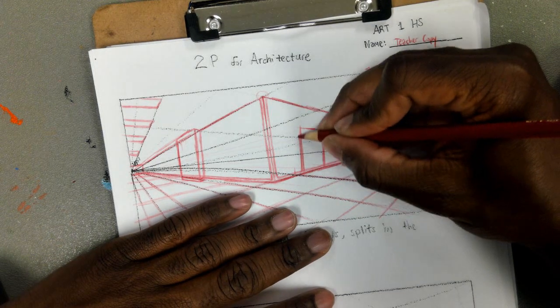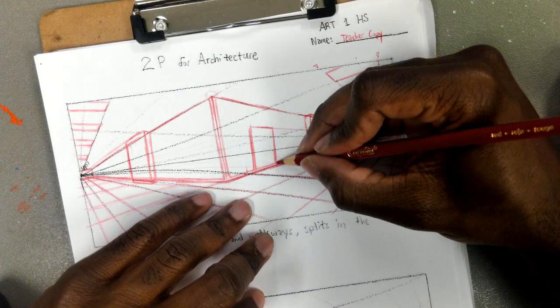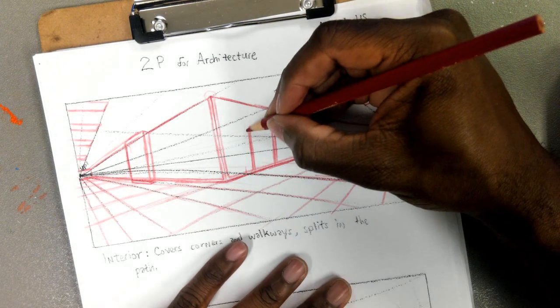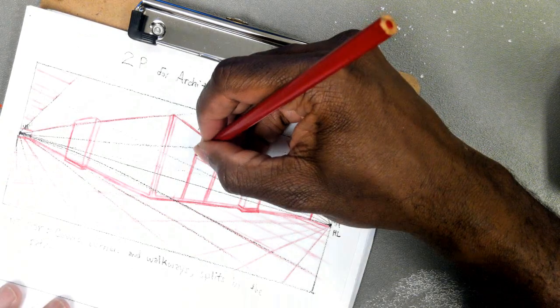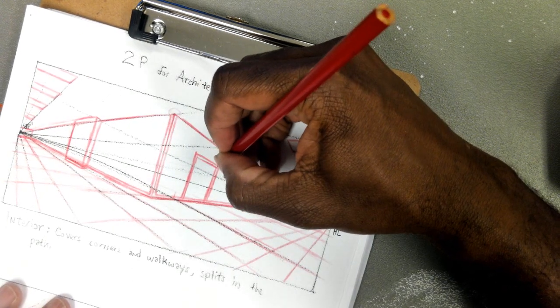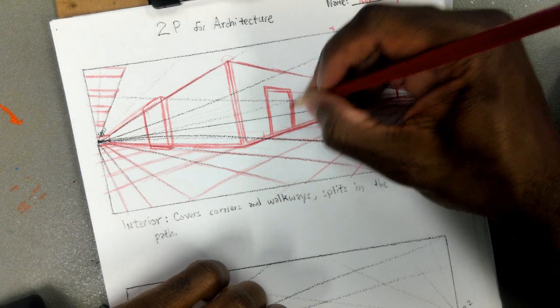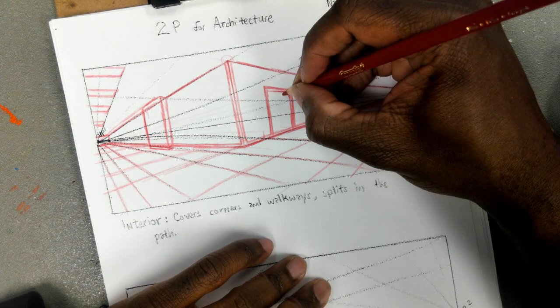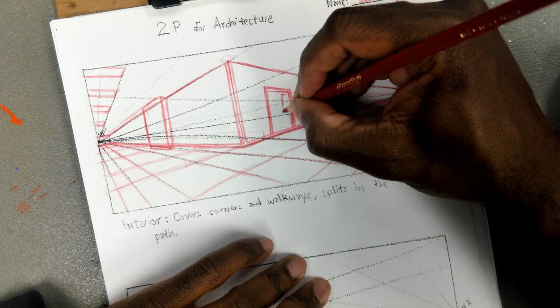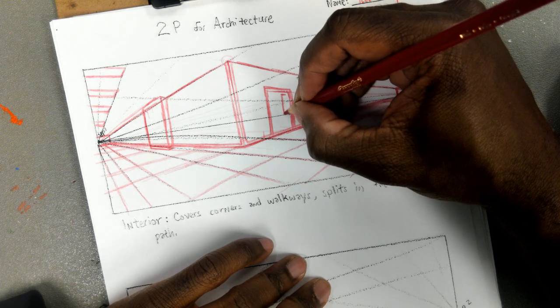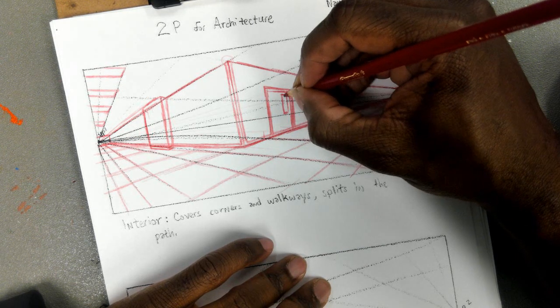And make sure to have our door frame, just like we went over with 1 point. And I'll just model this on our doors here. So let's get that little window. I'm going to stop it just with the horizon line.